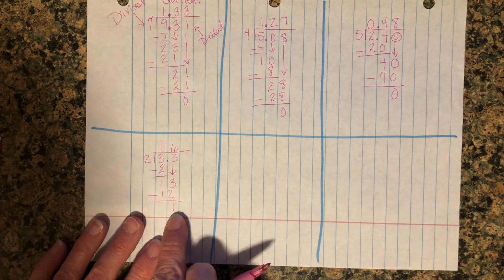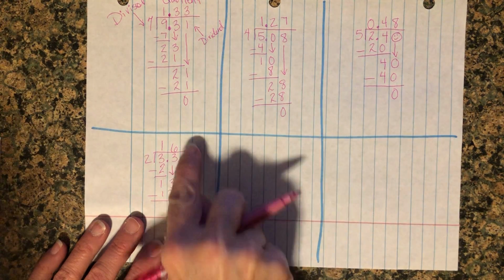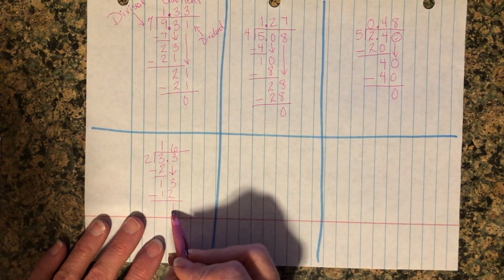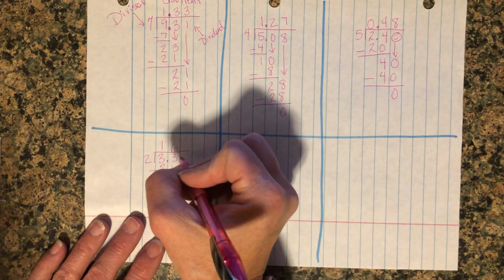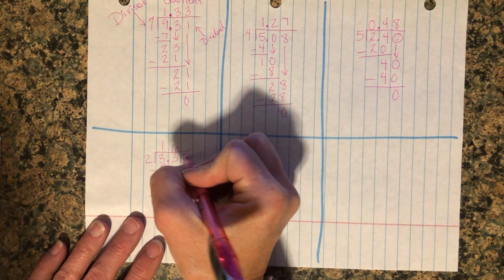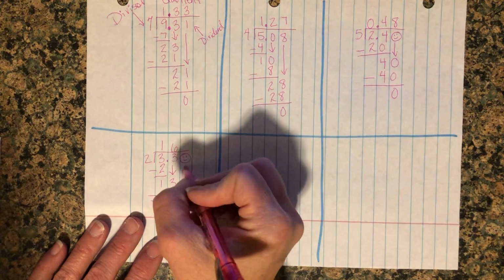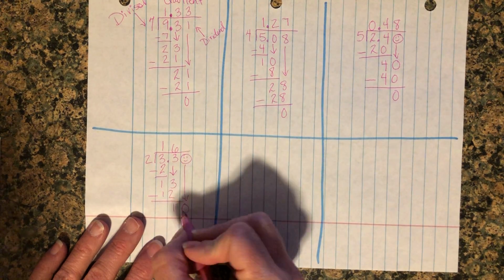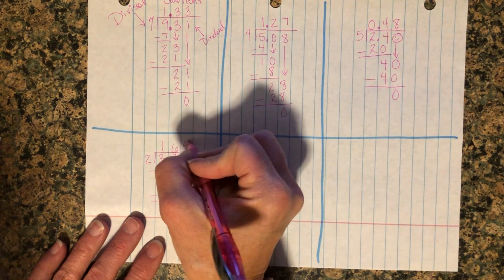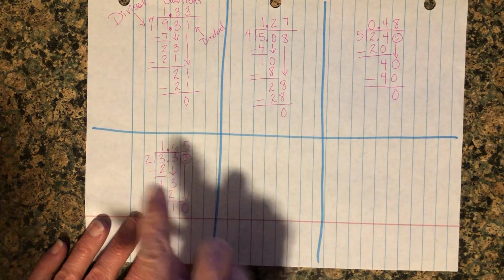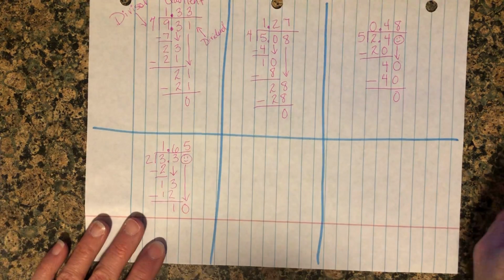And now I've got this 1 here. I cannot just put it up here. A lot of times kids will get the 1 and they'll just stick it up on the top. You can't do that. You have to add this 0 here and drop down the 0 and do 10 divided by 2 is 5. And don't forget to place the decimal point up here.